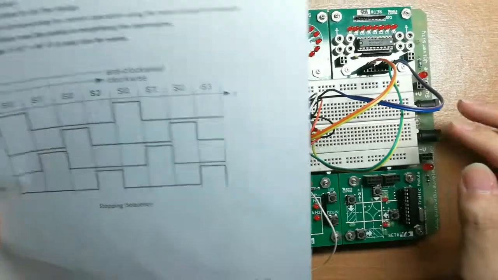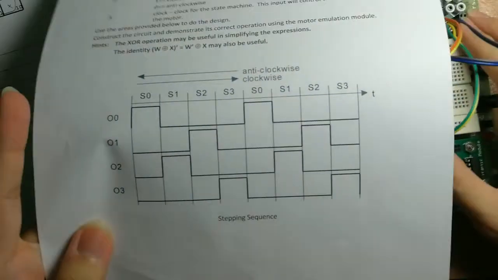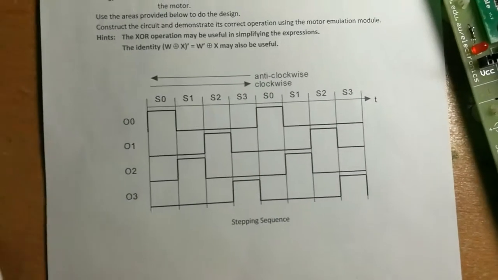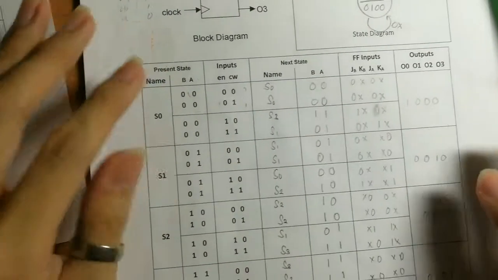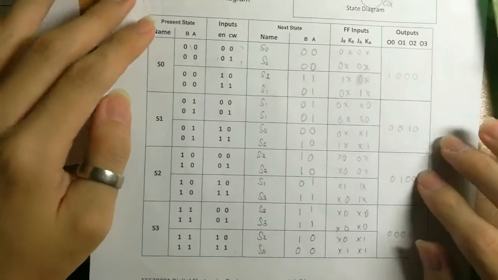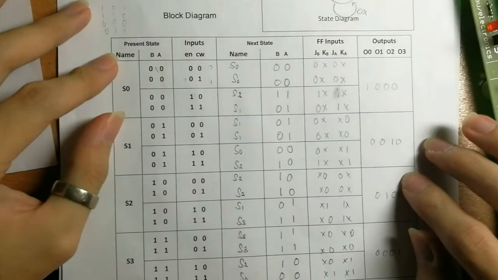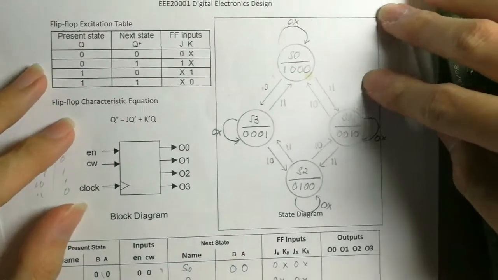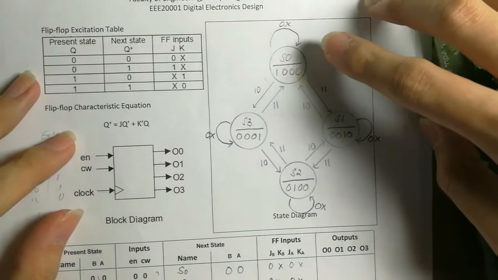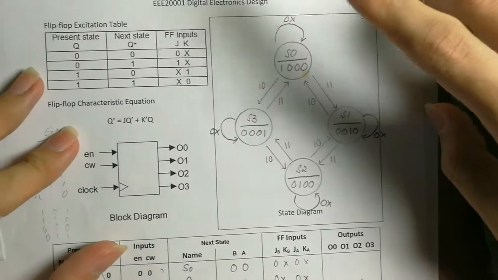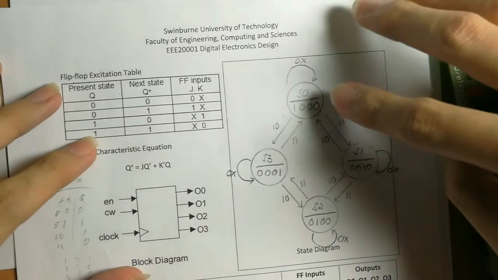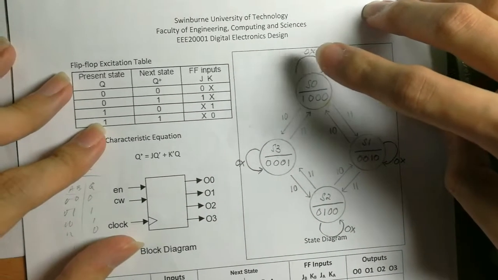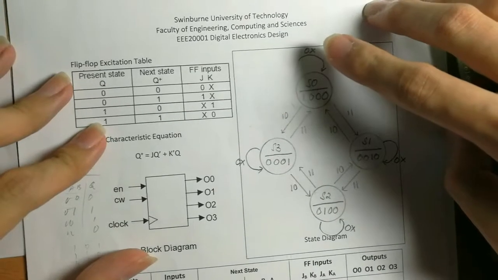So from the stepping sequence here, we can get our output for our state table. So we fill in the state table and we have this state diagram. Whenever the enable stepping input is off, the present state will loop on itself.